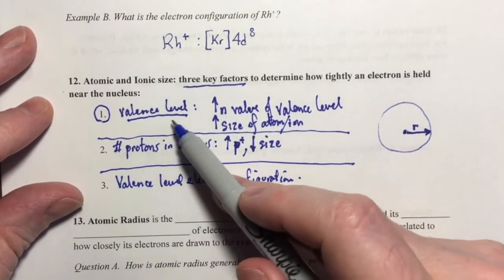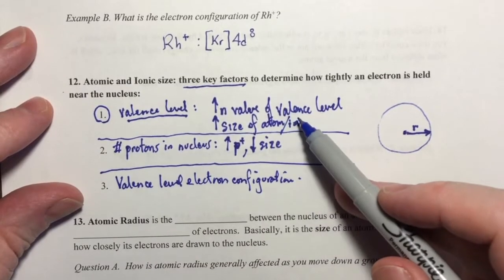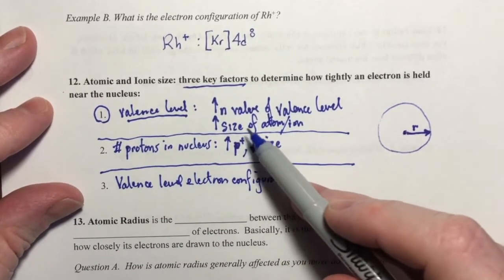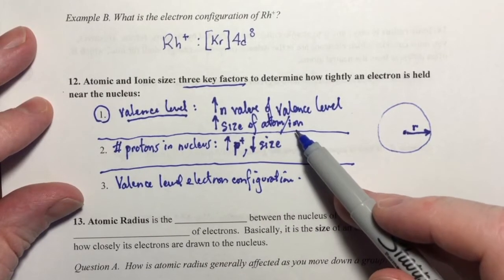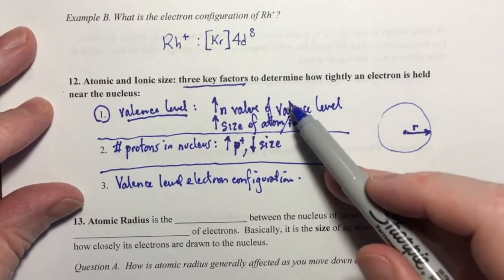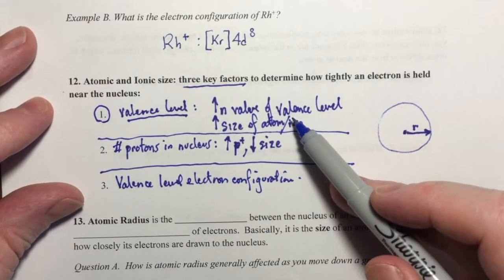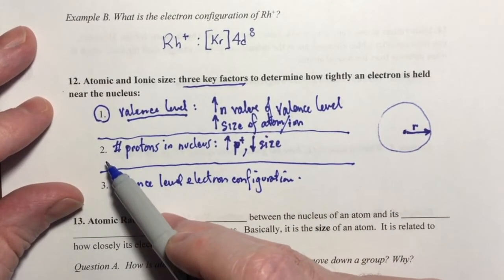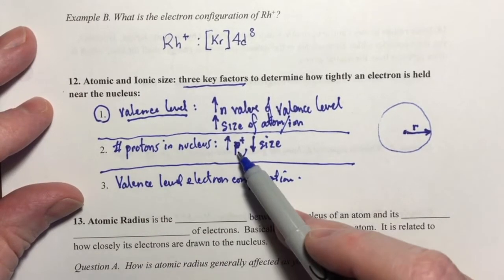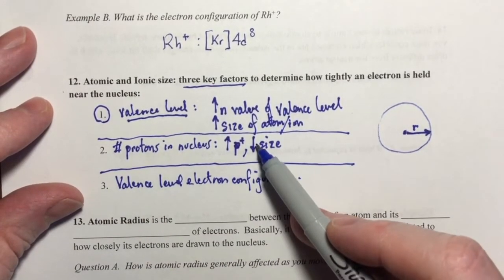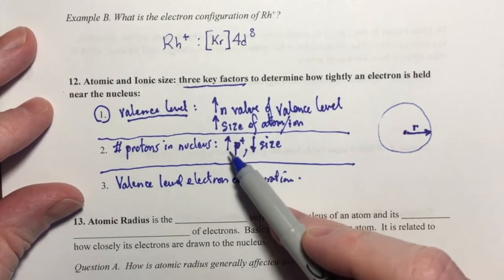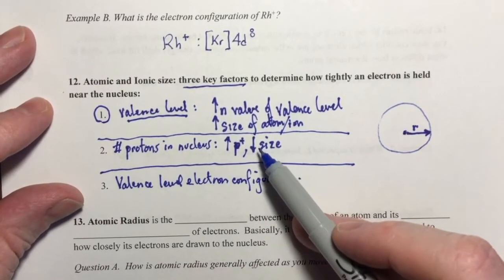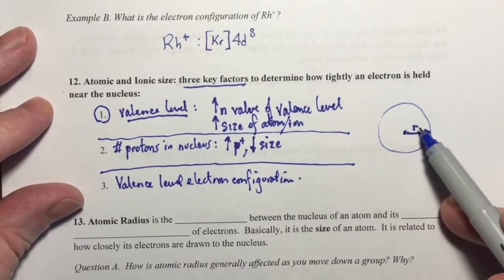So again, the valence level, the higher the n value of the valence level that has electrons in it, the larger the size of the atom or ion. And that rule always wins, that factor always wins. If they're tied, then we go on to factor 2. And the one with more protons in the nucleus is smaller, because more protons in the nucleus means it's attracting its electrons tighter, and so they are drawn in closer to the nucleus.